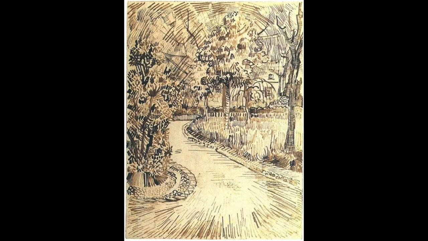Hi guys, this is a video demonstration linked to week 8 Impressionist mark making. Today we're going to be looking at Vincent van Gogh's pencil and pen drawings. I've decided to look at public gardens in Arles, and this is an image that I'm particularly drawn to, as we can see a variety of marks that Van Gogh has employed.